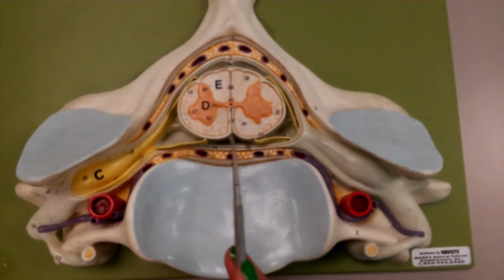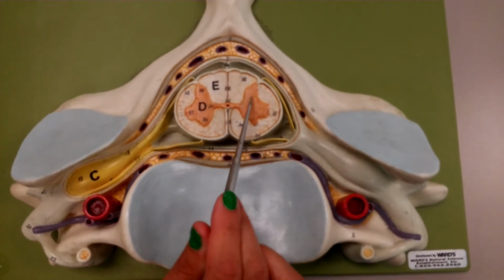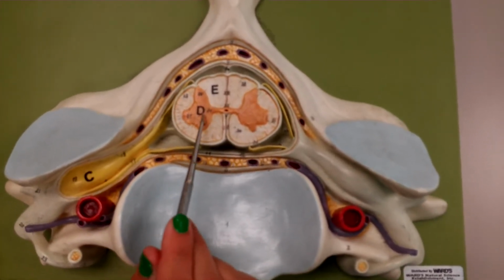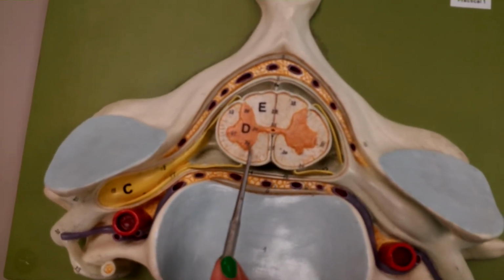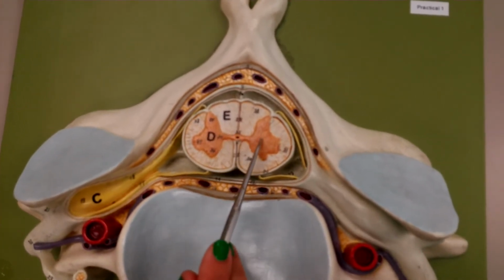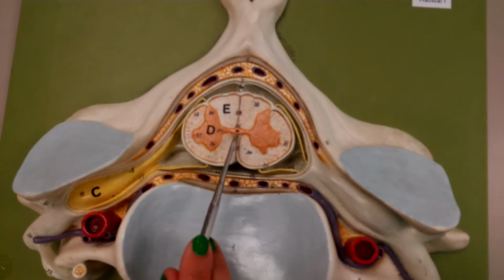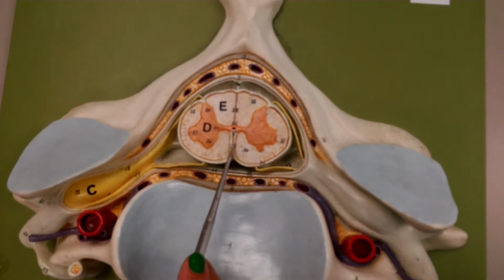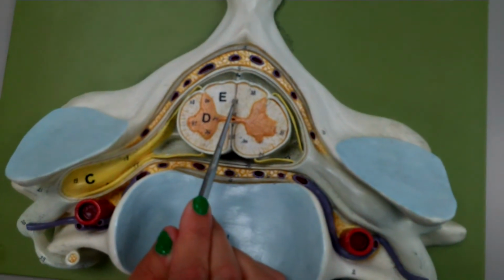cord directly. In our spinal cord, we have the white matter on the outside, the gray matter on the inside. This is our posterior horn, lateral horn, and anterior horn of the gray matter. This is the gray commissure connecting the left and right sides together, and the central canal running right down the middle. We have our anterior fissure here, the posterior median fissure here.